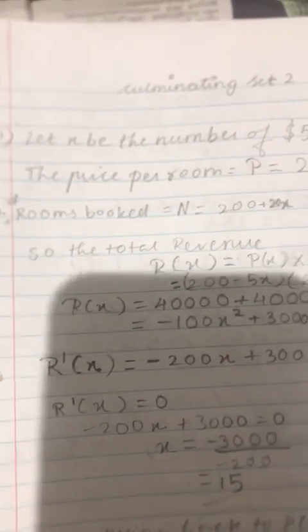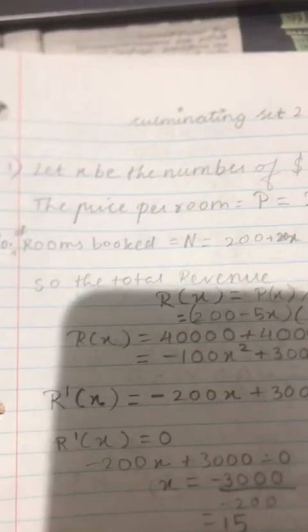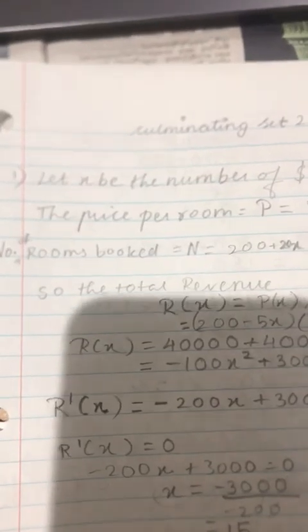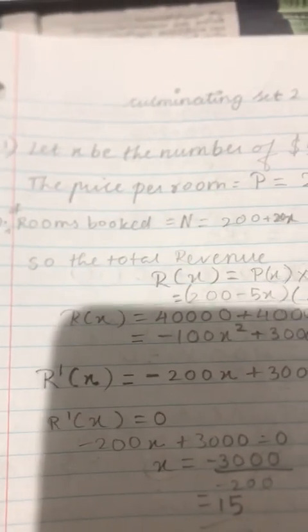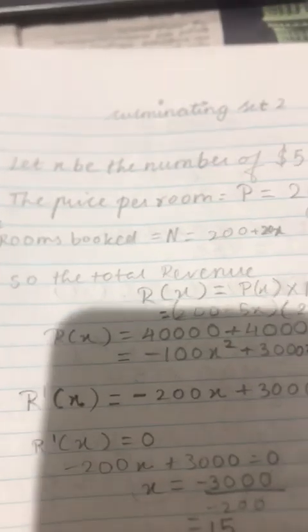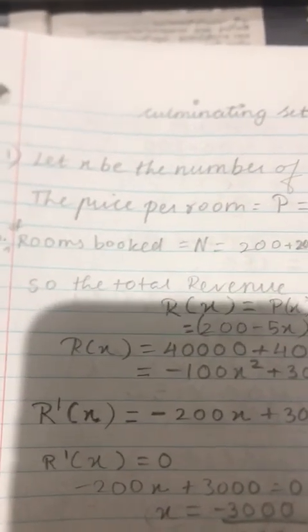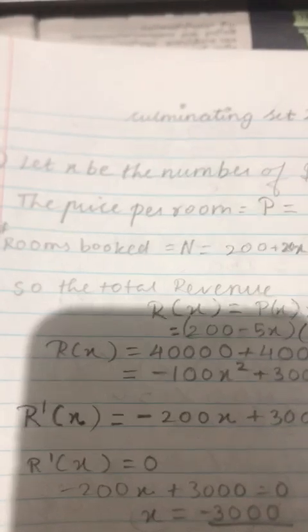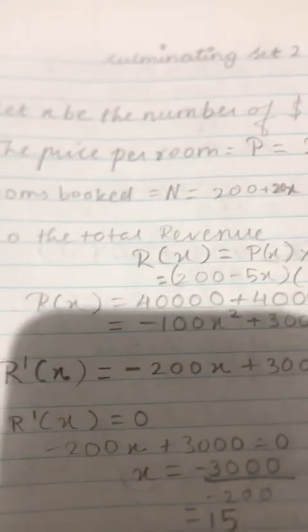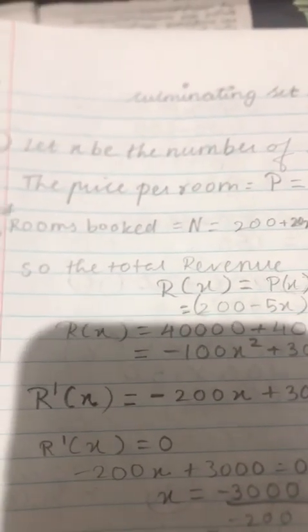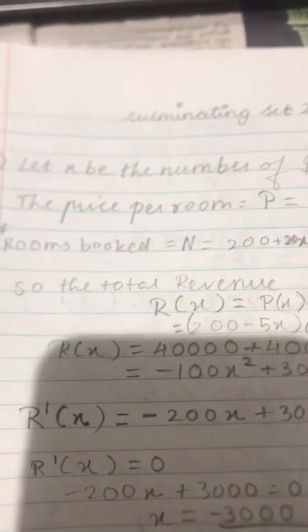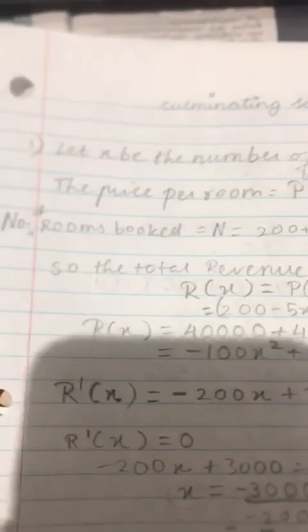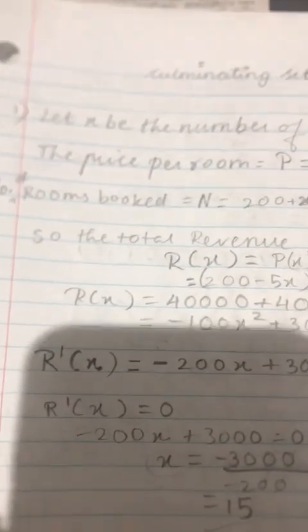The first question on the exam is that the hotel wants to determine the price per room that should be charged in order to maximize its revenue. The hotel can accommodate a maximum of 400 rooms on any particular night, but the average booking is 200 rooms per night, and the hotel room price is around $200. Market research shows that for each $5 reduction in the ticket price, the bookings increase by 20 rooms. So we need to calculate the hotel charge per room.